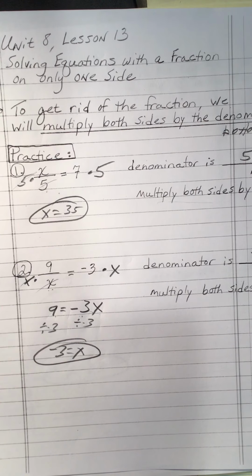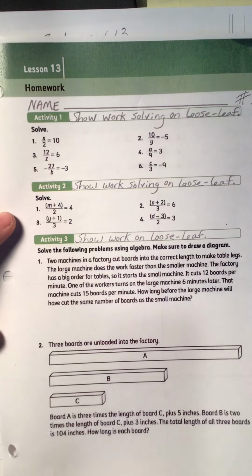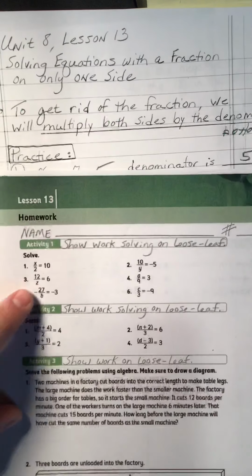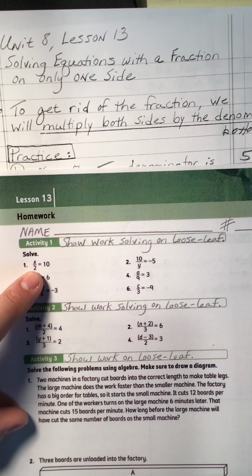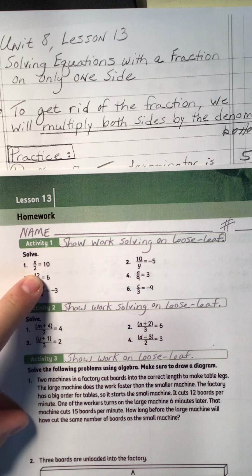All right, that is it, guys, for the new notes today. Your homework is on page 691 and 692. Just a couple things. Here we're solving for x. We have to figure out what x is or what y is. So something divided by 2 is 10. What's the opposite of dividing by 2? You multiply by 2, and for that one, you should get 20.